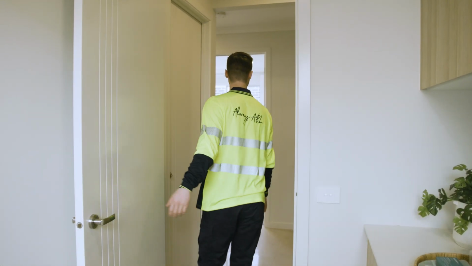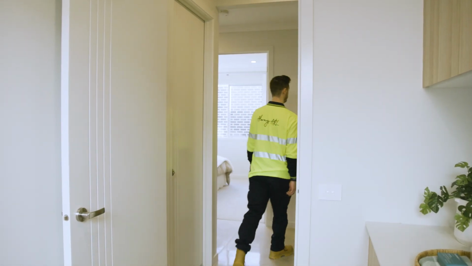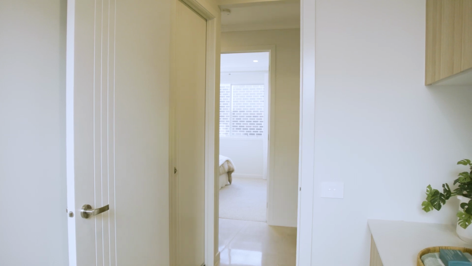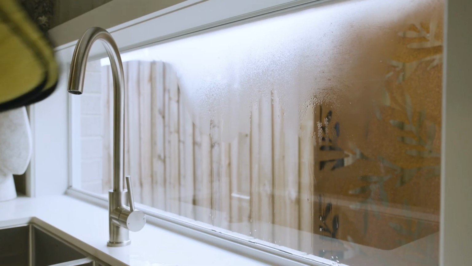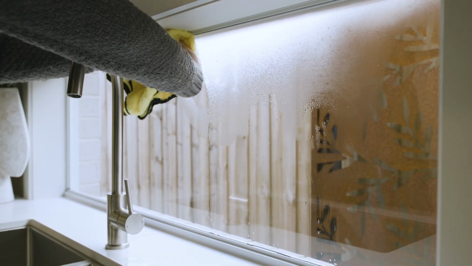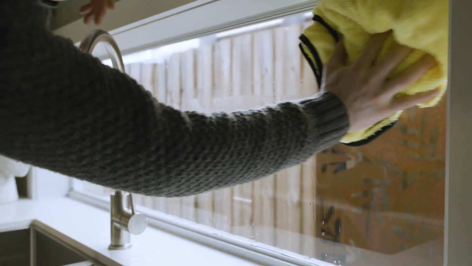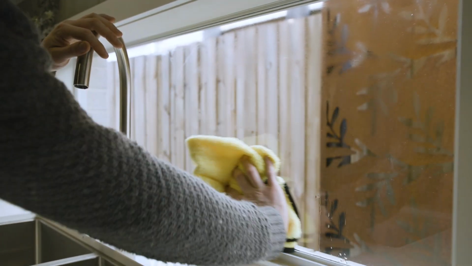Vent all appliances to the outdoors. For example, make sure you open a door or window in your laundry when the dryer is on. Run exhaust fans in the kitchen and bathrooms. Make sure all vent ducts are clear of lint and other obstructions. Turn the humidifiers down as the temperature outside gets colder.